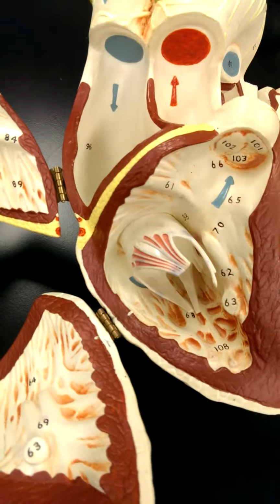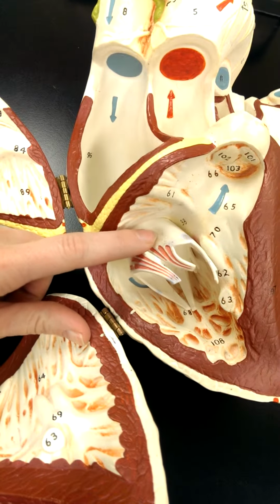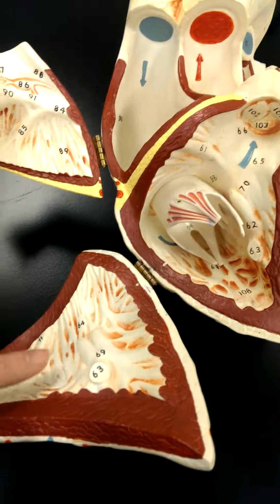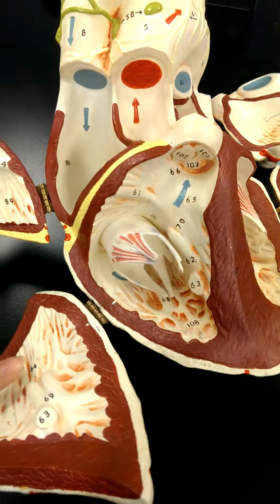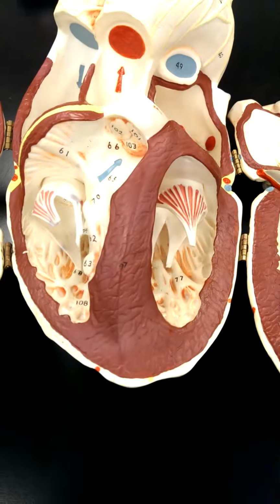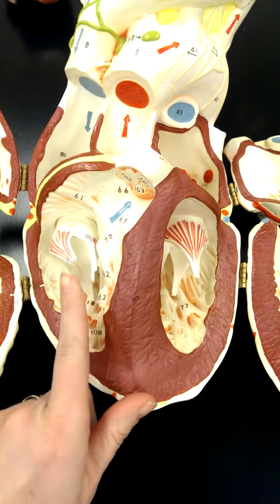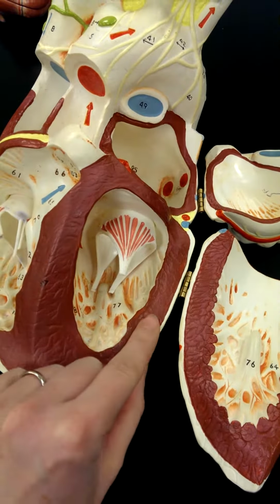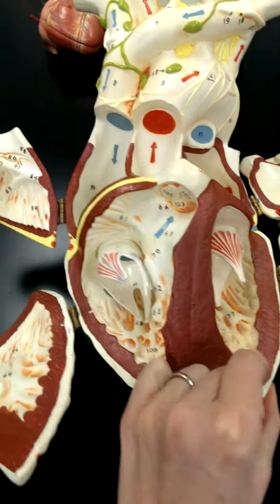Separating my right atrium and my right ventricle, I get my right atrioventricular valve, or tricuspid valve. I see some chordae tendineae, and then those chordae tendineae would attach to the papillary muscles. If I was to close this up, you would see that they would attach. I see my interventricular septum, separating my right ventricle from my left ventricle, which is substantially bigger in terms of the thickness of that wall because it has a greater distance to pump.